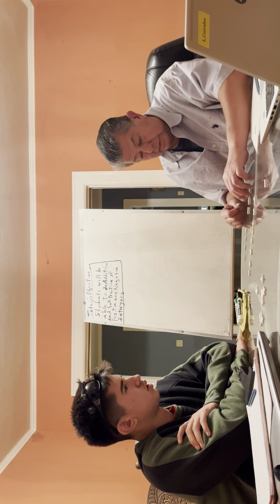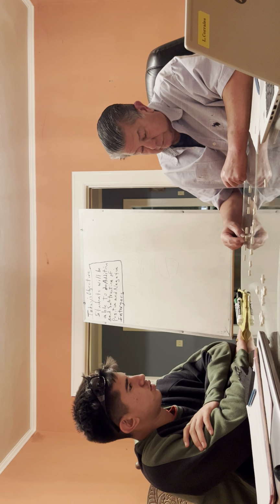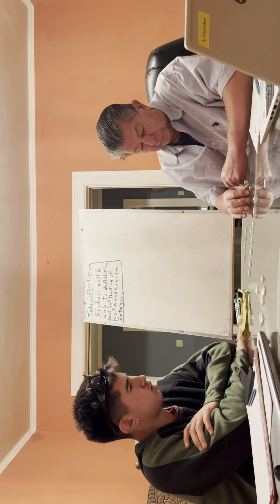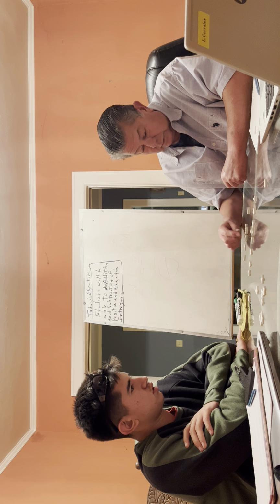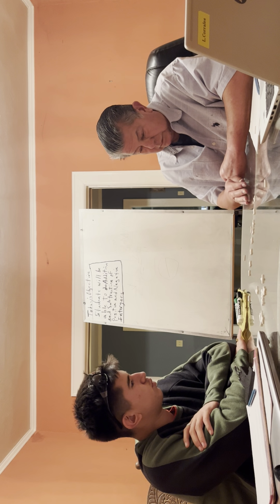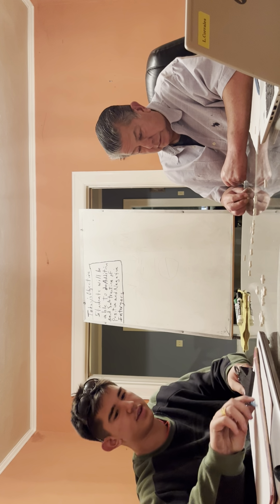So, if I take my three negatives from four positives, I'm left with one negative. One negative, right? Yes, Mr. Jones.